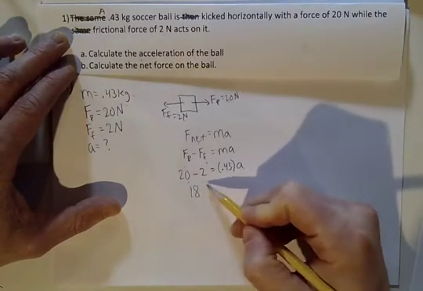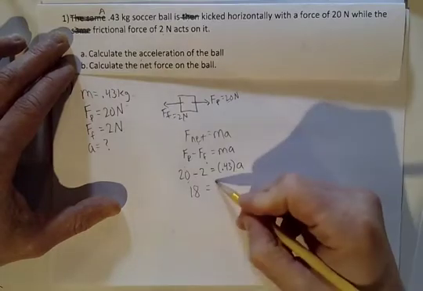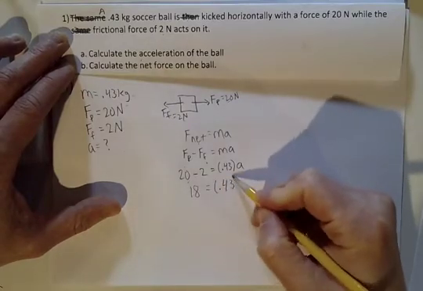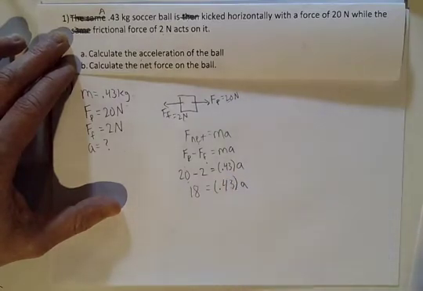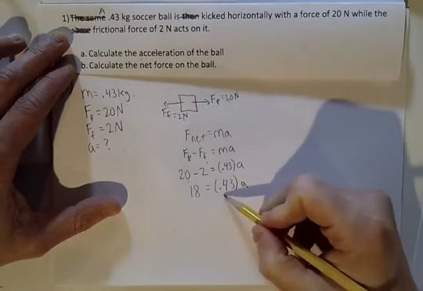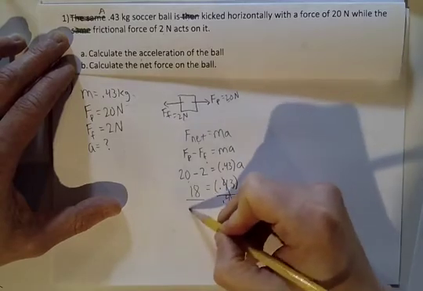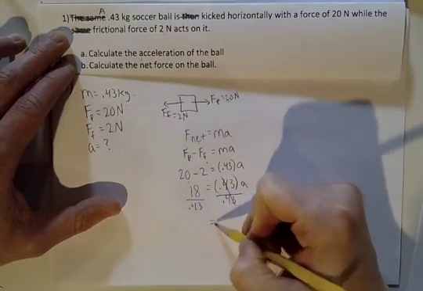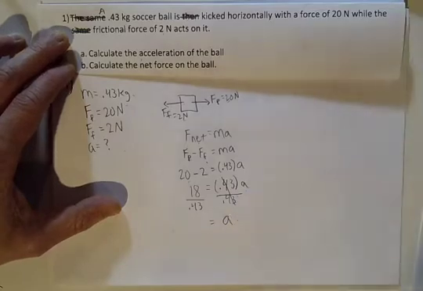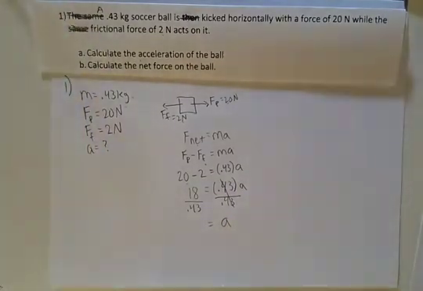That would be easy enough to make into 18. And then I'll rewrite 0.43 times a on the other side of the equal sign. Now, to get a all by itself, I'll divide both sides by 0.43, the mass. And a will be equal to 18 over 0.43.